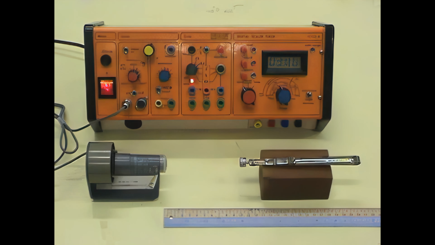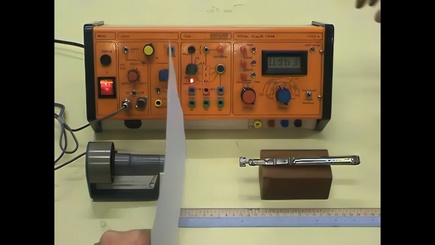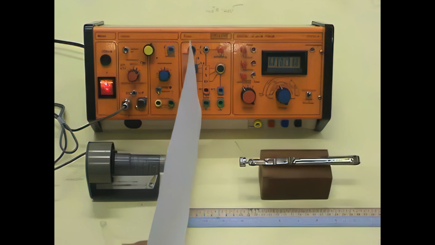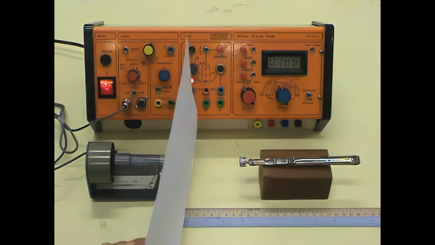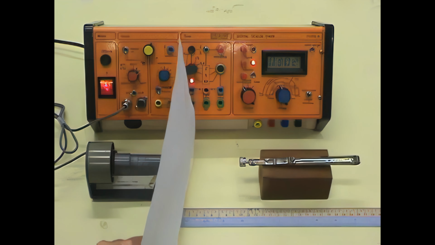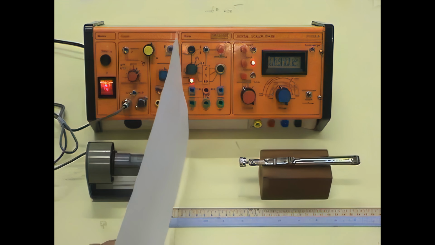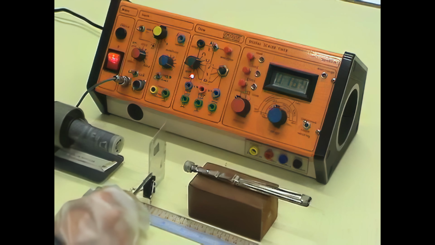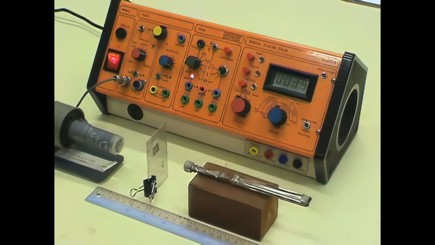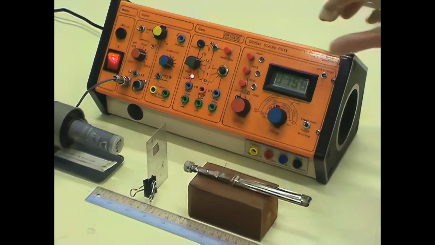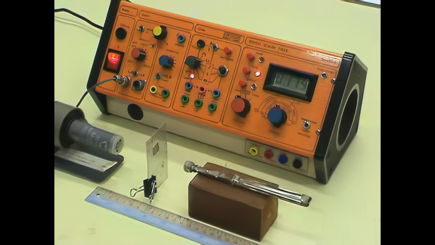Insert a piece of paper between the GM tube and the beta source. Measure the count rate again. Does the count rate drop? Replace the piece of paper with an aluminium sheet. Again, measure the count rate. Does the count rate drop in this case?